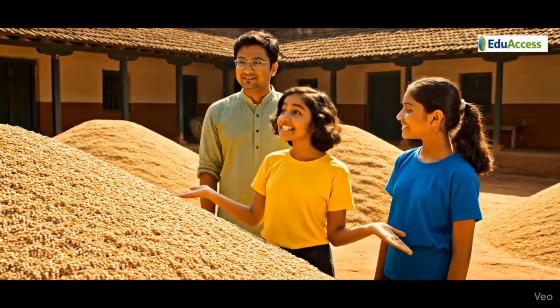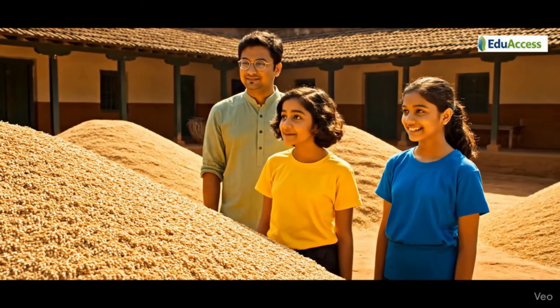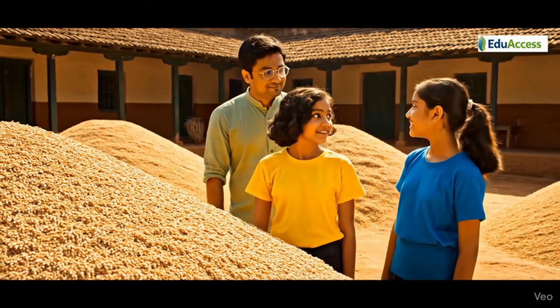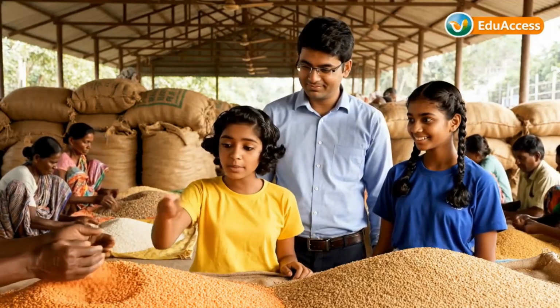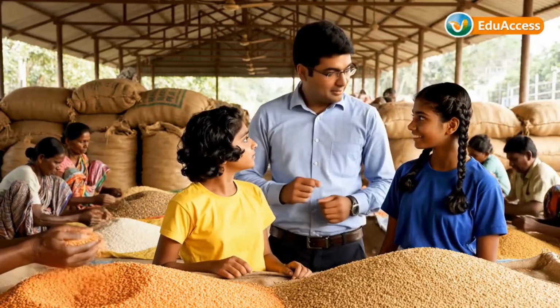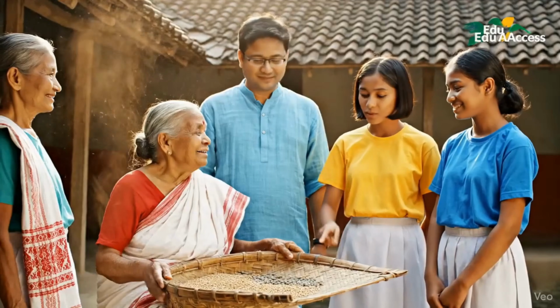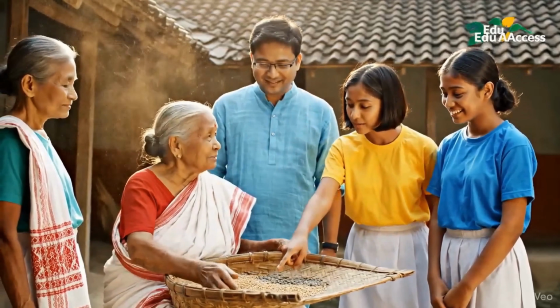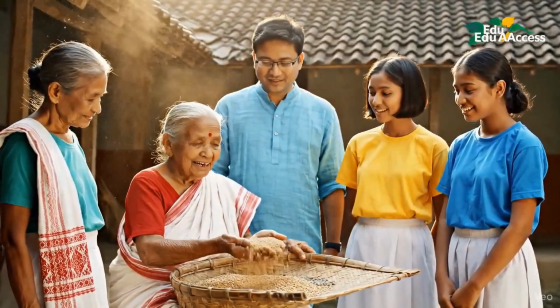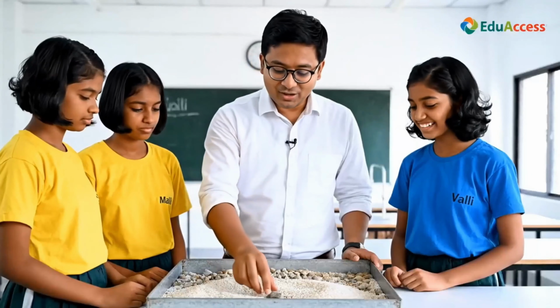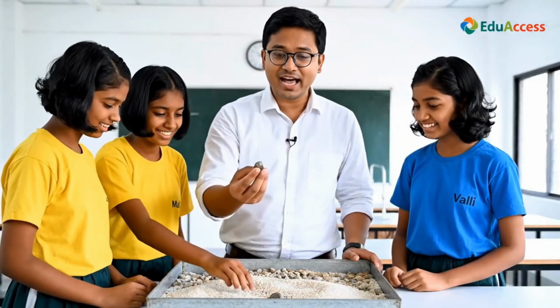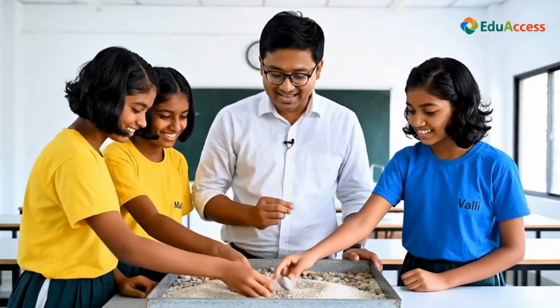Wow! Nani's courtyard is full of grain heaps. So many different grains. Why are people sorting them by hand? We are removing stones and husk from the grains. That makes them clean for cooking. This process is called hand picking, separating unwanted materials using our hands.